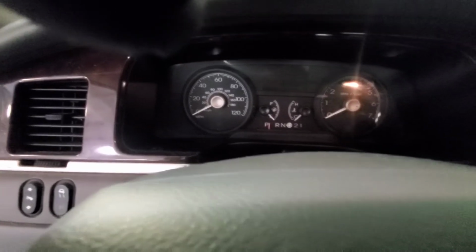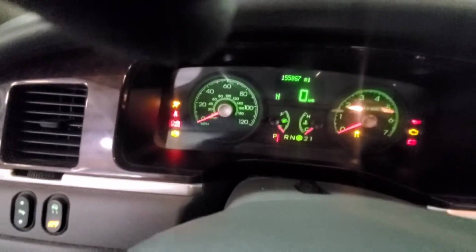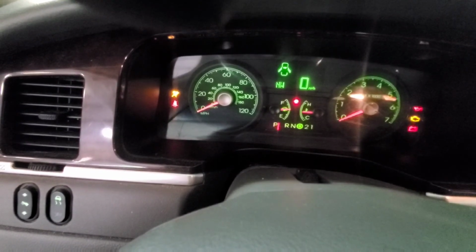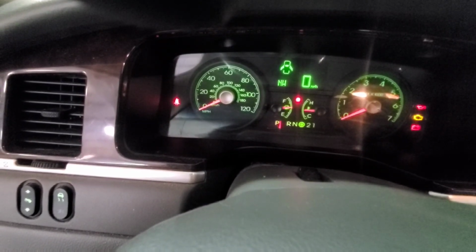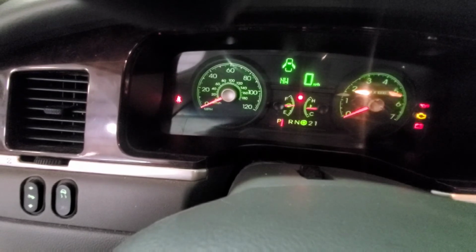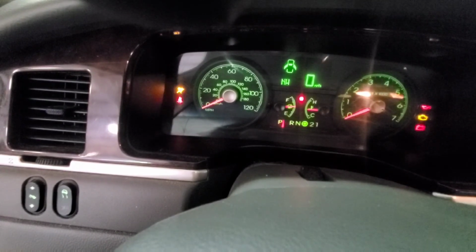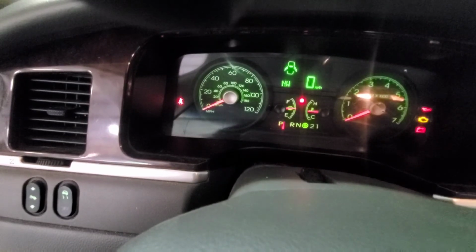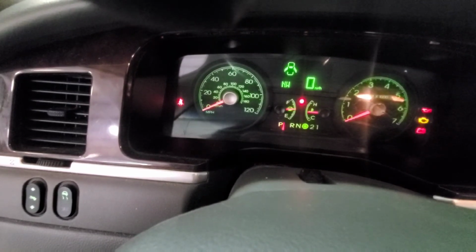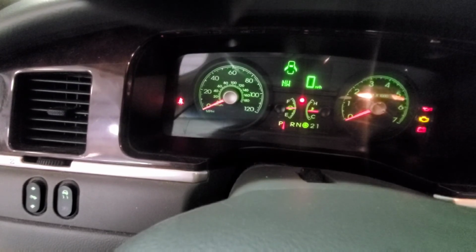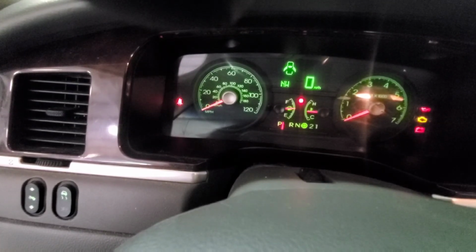Now I want you guys to look at the code. That's going to flash. One, 2, 3, 4. Code 14, right? We didn't get that before. 1, 2, 3, 4.